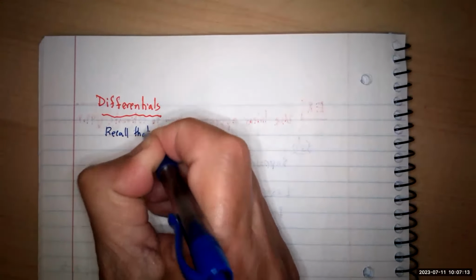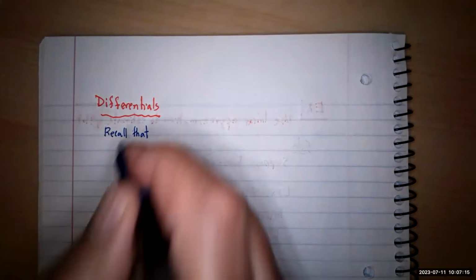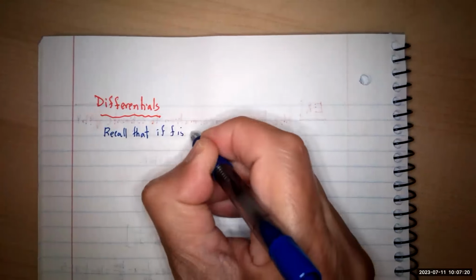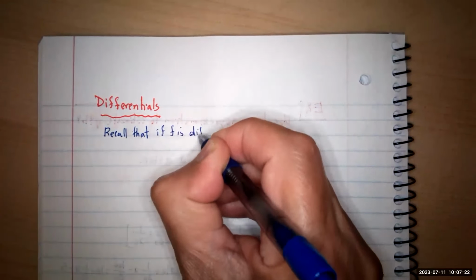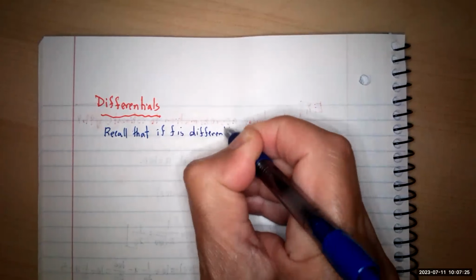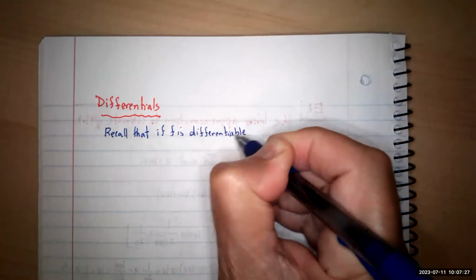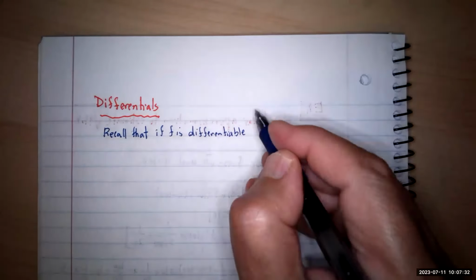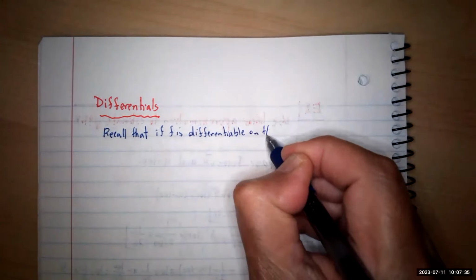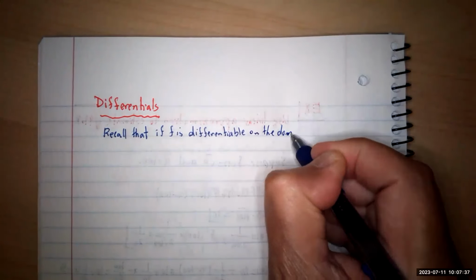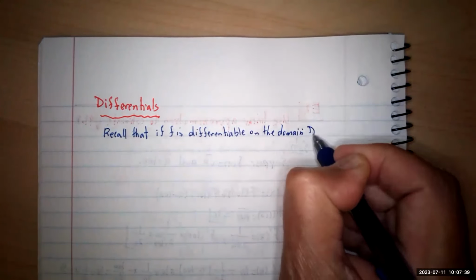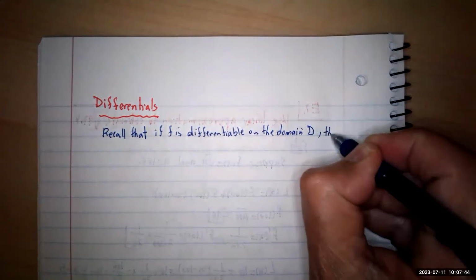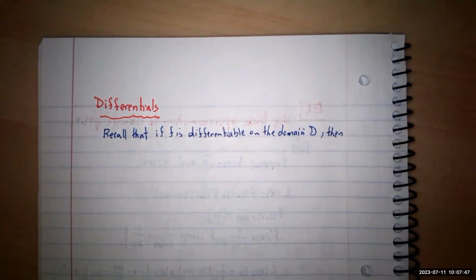Recall that if a function f is differentiable on the domain D, differentiable everywhere, then you know the derivative function, the rate of change format.